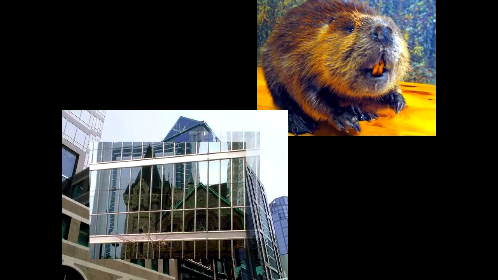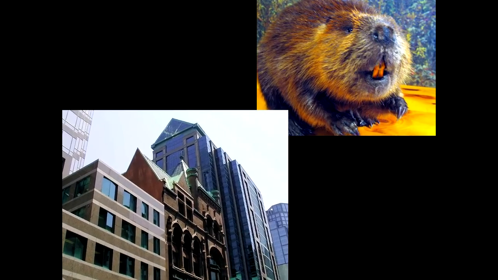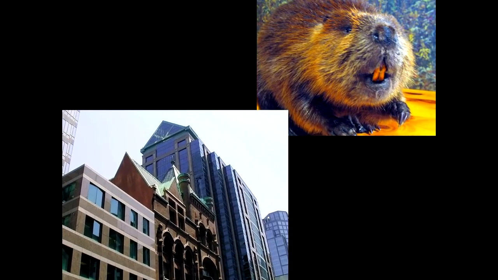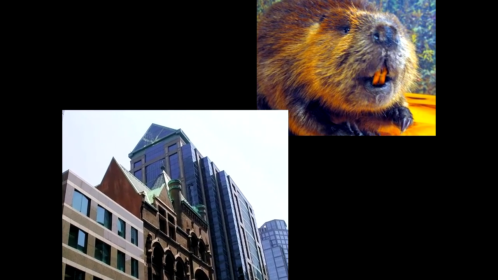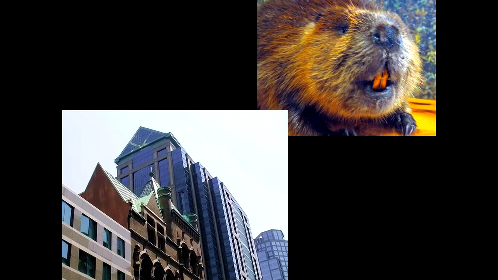Once again, a contrast of the old and traditional and the new. More contrast. Toronto is an exciting mix of architecture spanning many generations.